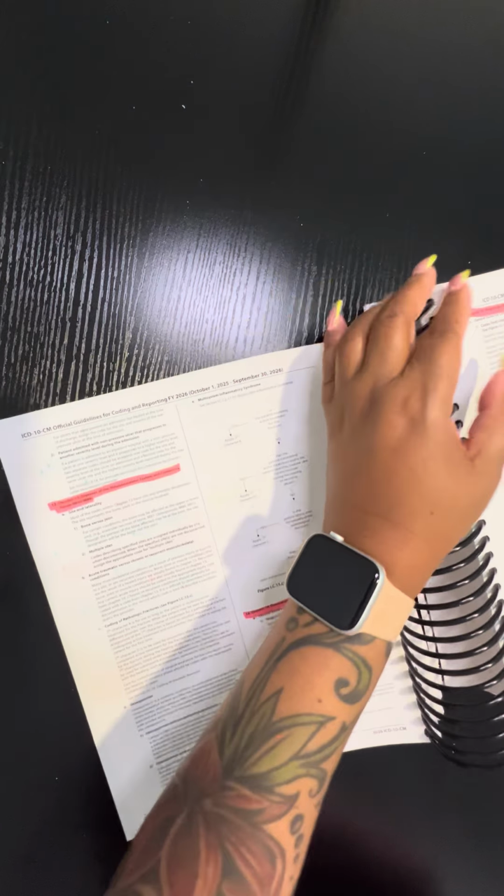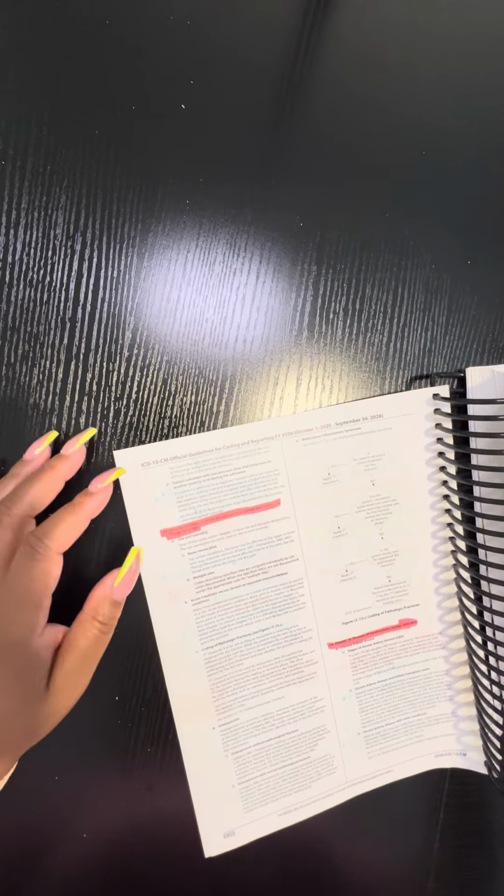I'm on page G20 at the top of 3. And we're going to highlight 3. And we're going to write something right here as well.